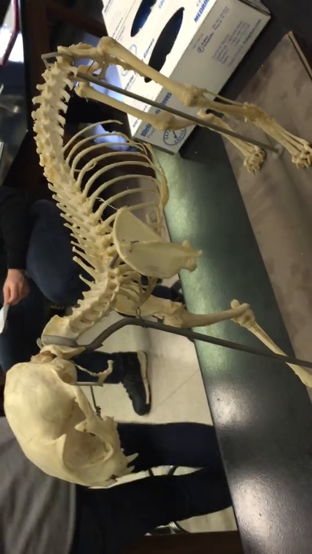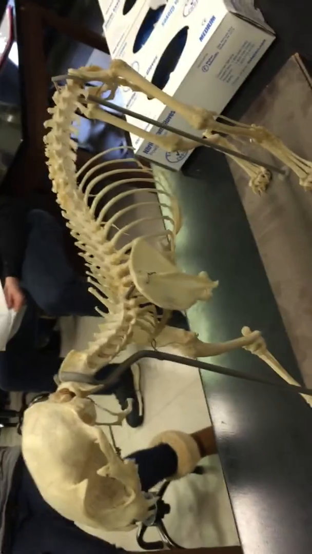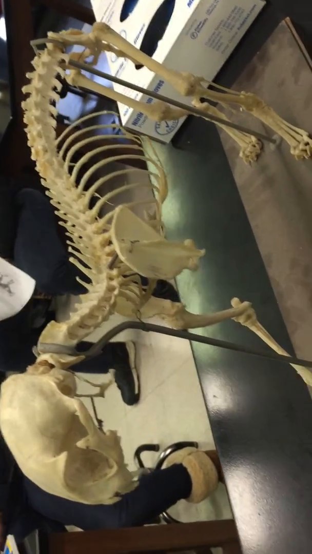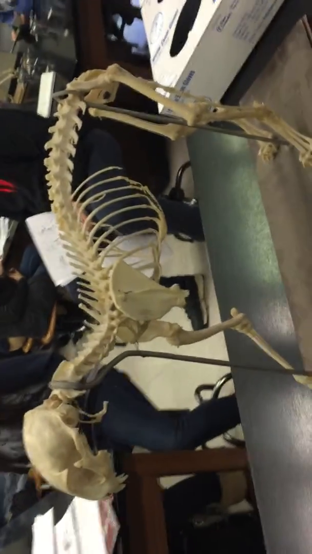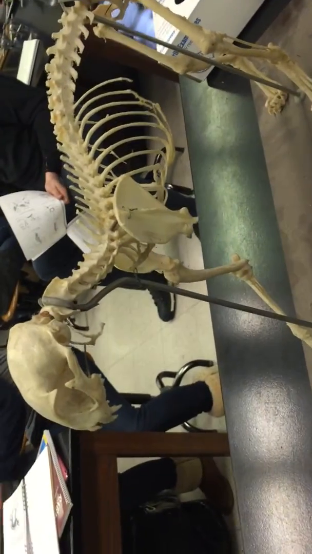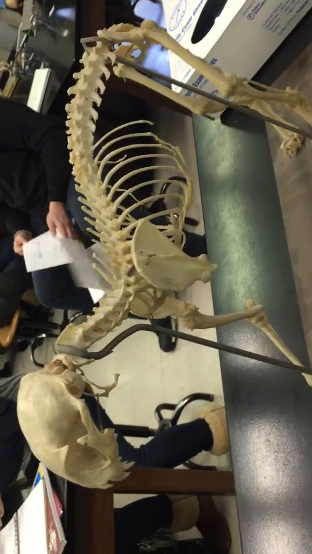How about between the hips? Sacral, very good. And then finally, caudal, right. So the tail region is the caudal vertebrae. The sacral vertebrae are fused together. There's about 3 of them in the cat.